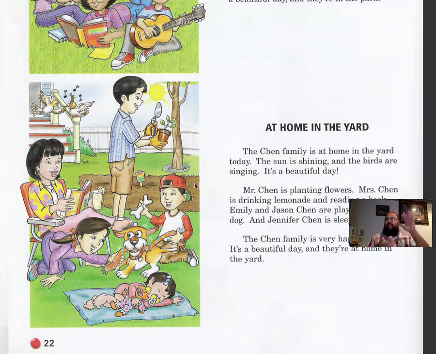So you could even clap. It doesn't have to be fast. The Chan family is at home in the yard. You don't have to sing it, but this helps you to stay steady so you can hear the pauses. Listen. The Chan family, you hear? I didn't say oh.